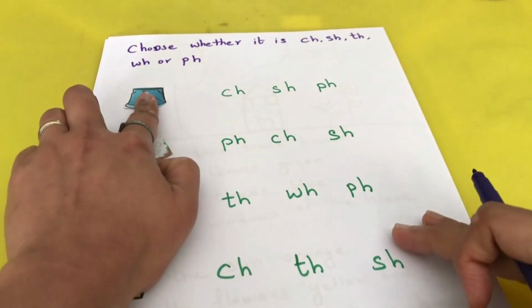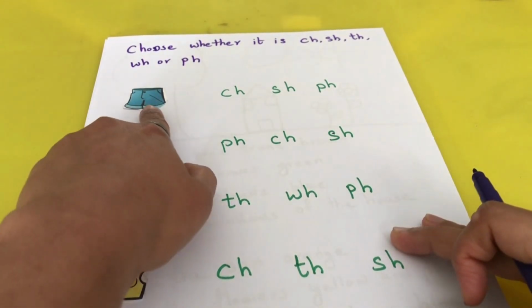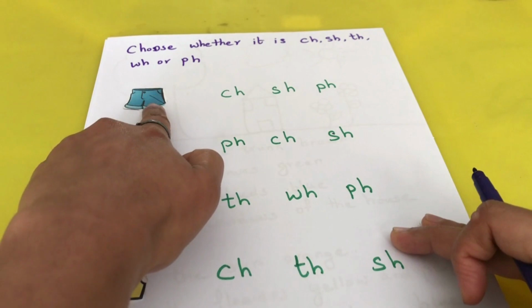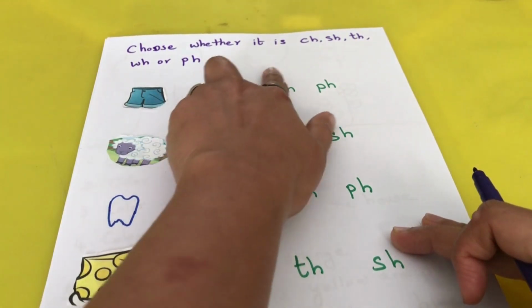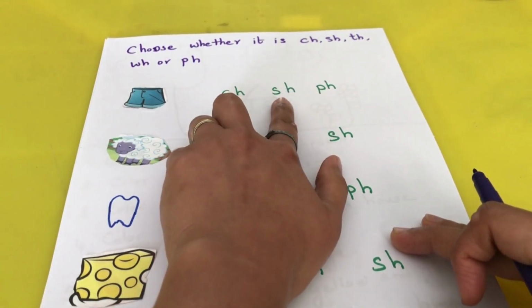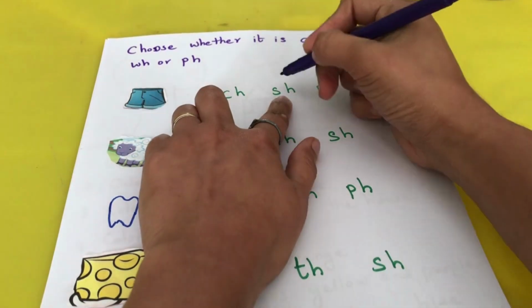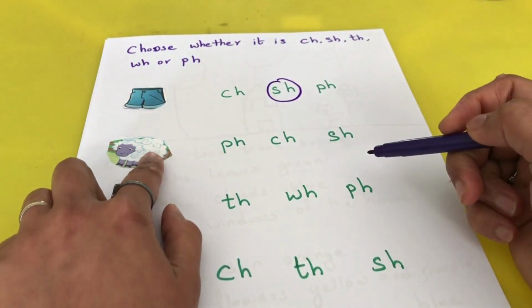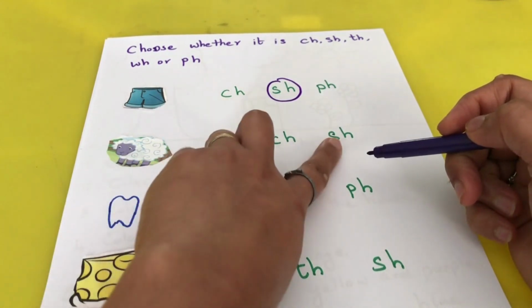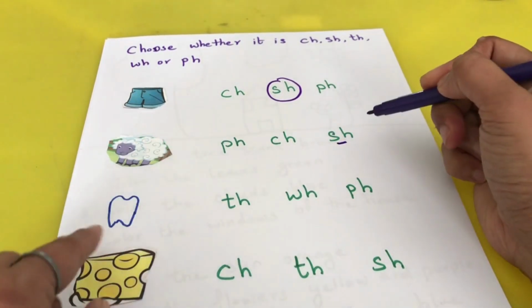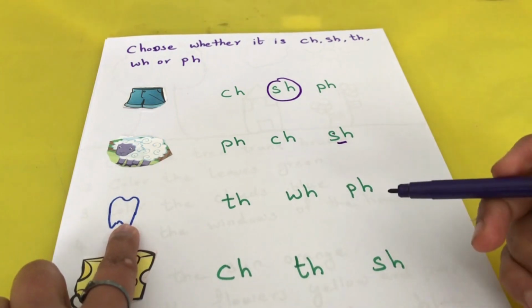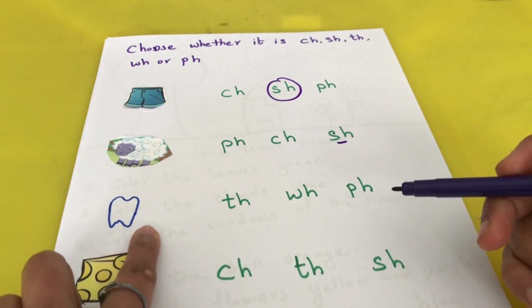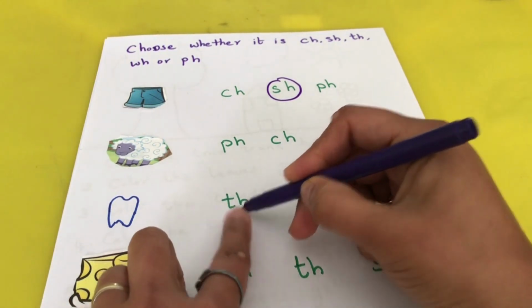Now this is a simple activity sheet. I pasted some pictures here. The first one is that of shorts. So what the kid has to do is circle the right digraph. So shorts, it is sh. So he has to circle that digraph. Next one it is sheep. So sheep, the digraph is sh. So he has to circle that one. This one is tooth. So which digraph? It is th. So he has to circle that.